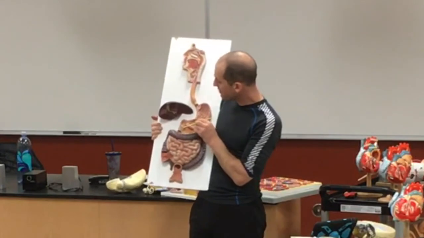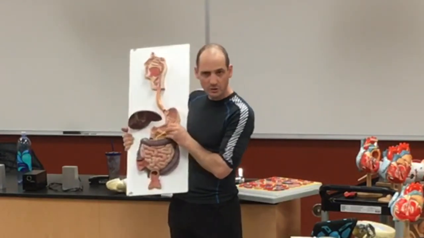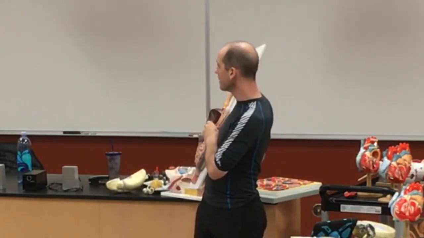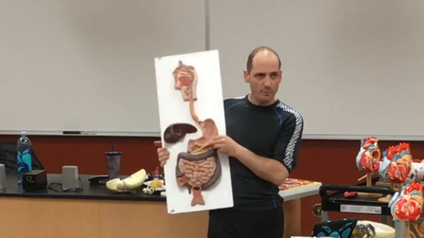And then lastly, we have the pancreas. And here's the pancreas right underneath the stomach that feeds into the duodenum.